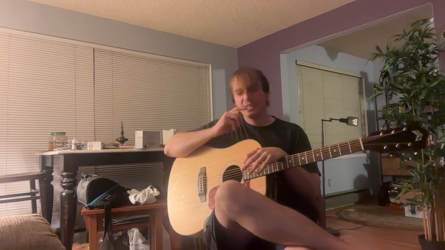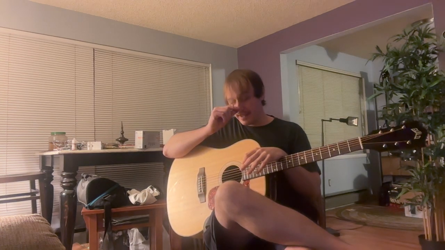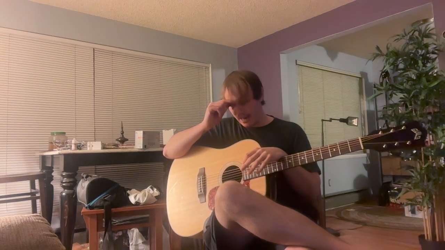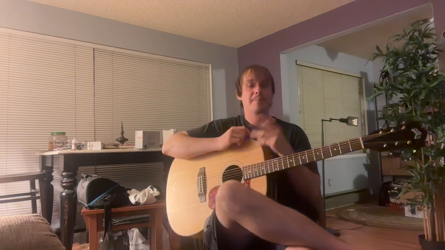Okay, well, I guess I'll just end this by going over each of the big shapes and their major version, their minor version, and their diminished version. So I said we got the C shape, the G shape, and the E shape. 3 big shapes. Each of them has a major version, a minor version, and a diminished version.